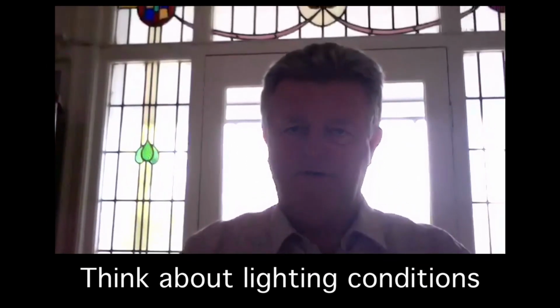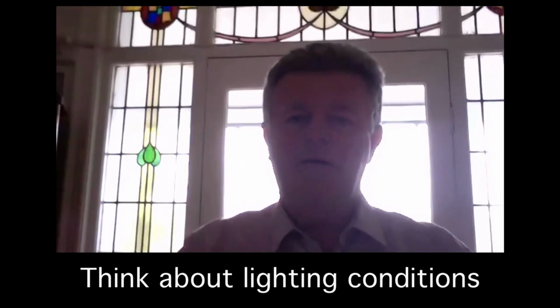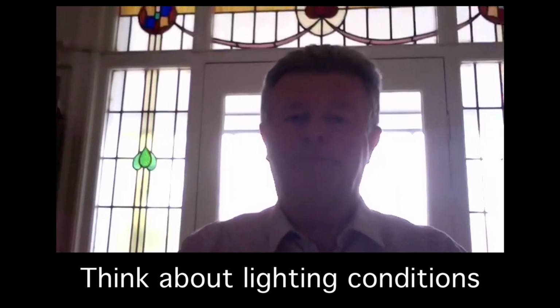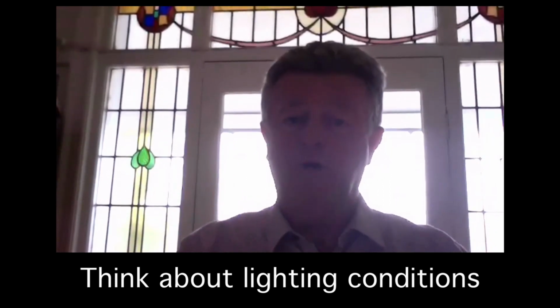Here's a couple of examples of how not to do it, I think, anyway. So here's the window. It's actually a glass door, but if you're recording with that in the background, as you can see, my face is darkened down because the camera is trying to cope with the light behind me. So that's a no-no.